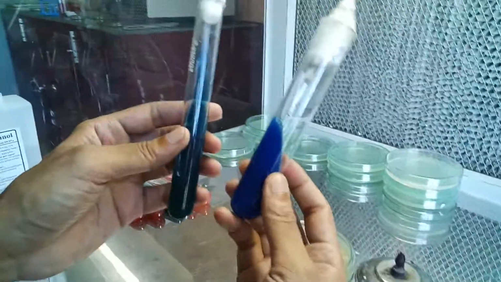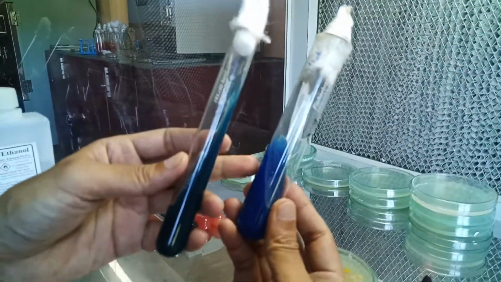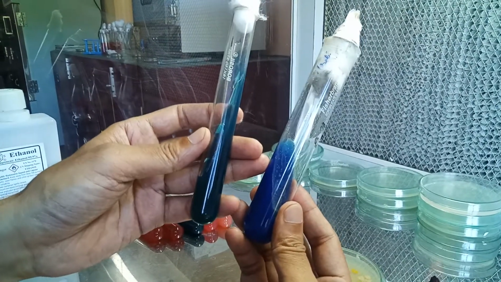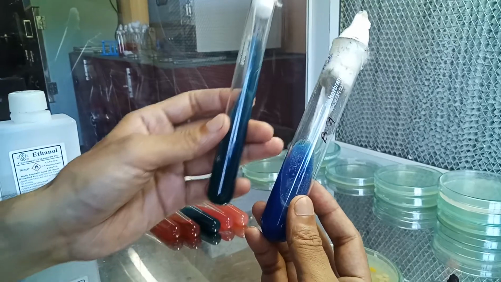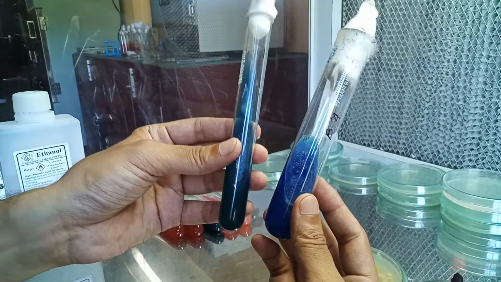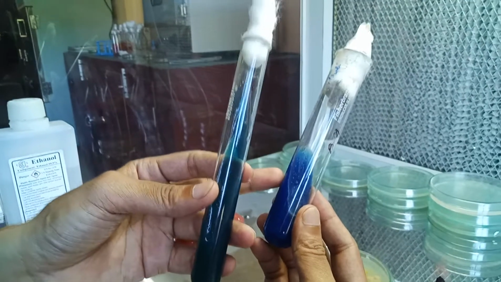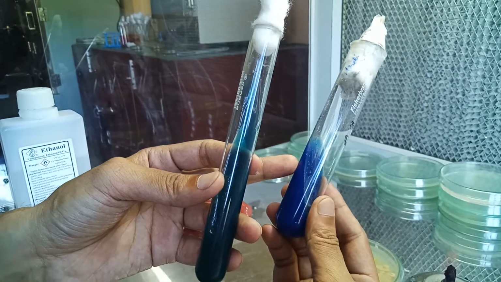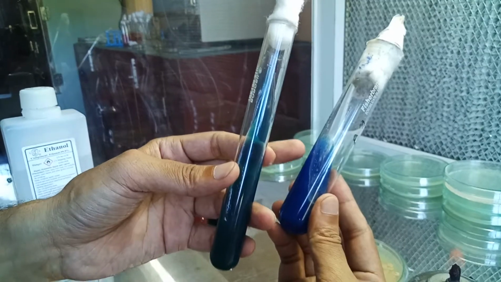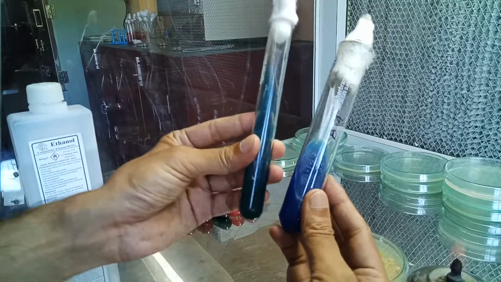Now we have one tube, and this is something that we had performed earlier, and if you can see, the color of this tube has changed from green to blue. So that is indicative of a positive result. So once the bacteria is capable of utilizing citrate, it will produce sodium carbonate, making the pH alkaline, and thereby bromothymol blue will become blue in color. So this is a positive result, and if it remains like this after incubation, then it is a negative result. That is how we interpret.